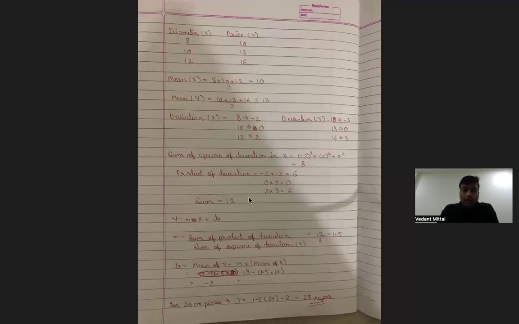Now, to calculate the slope, we use the formula sum of product of deviation divided by sum of square of deviation. The sum of product of deviation in this case is 12, and the sum of square of deviation in x is 8. So our slope comes out as 1.5. After calculating the slope, we calculate the y-intercept, with the formula mean of y minus m times mean of x.